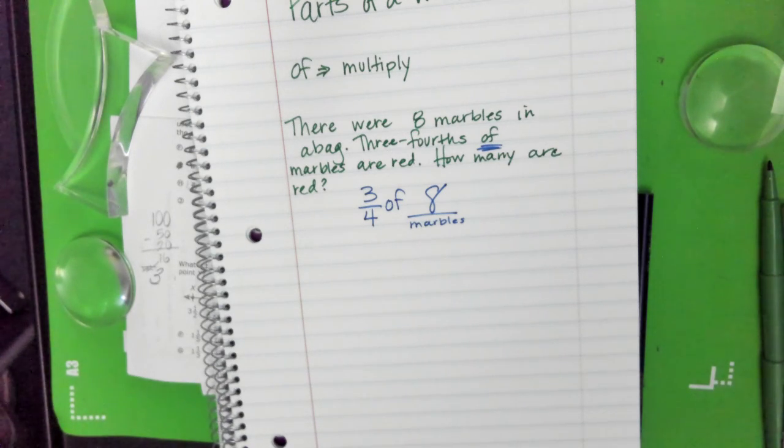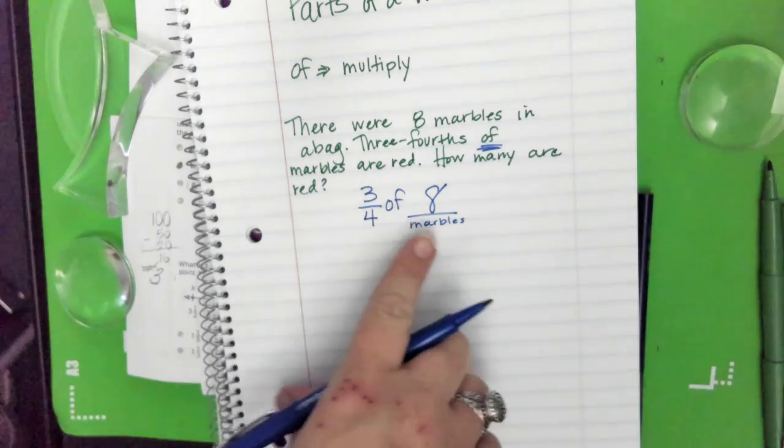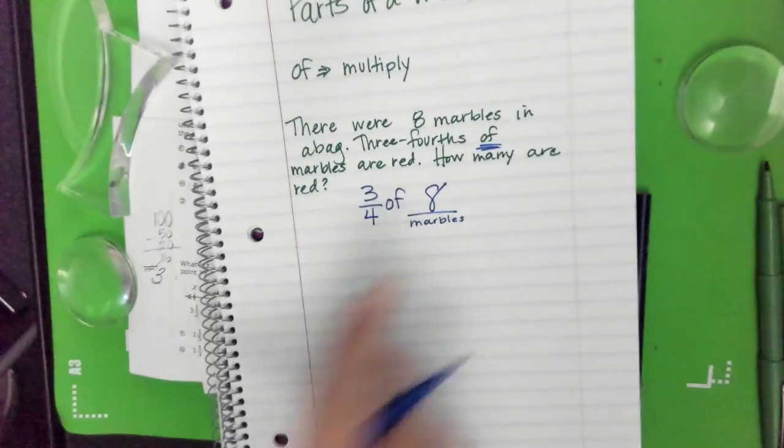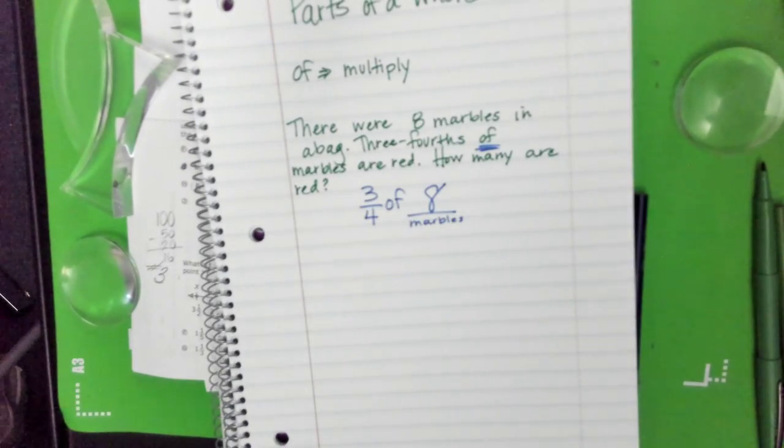What do you think, Alexis? Part of. I'm taking a part of what I have. Well, I only have 8. I'm taking a part of that 8. I cannot have more than 8. Why can't I have more than 8? Because you're taking away 3/4. I'm taking part of what I have. I can't have more than what I already had. I'm not adding more. I'm taking them away.